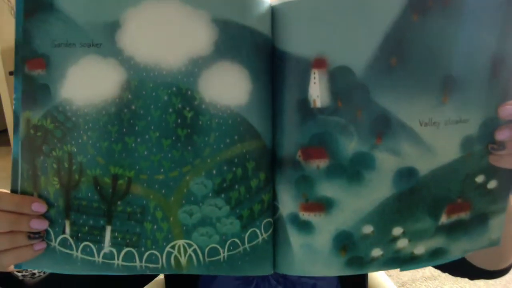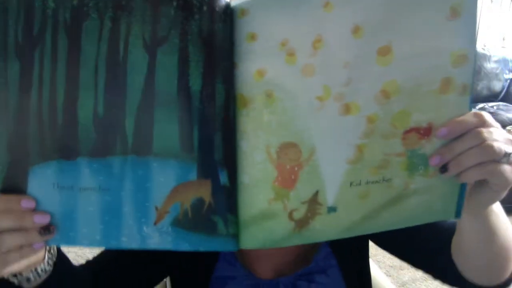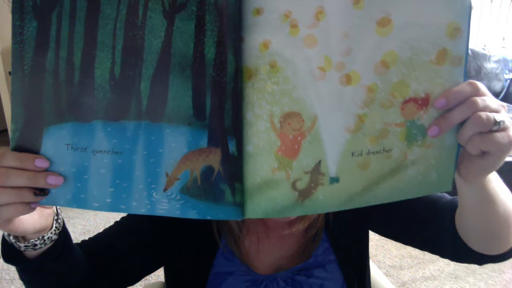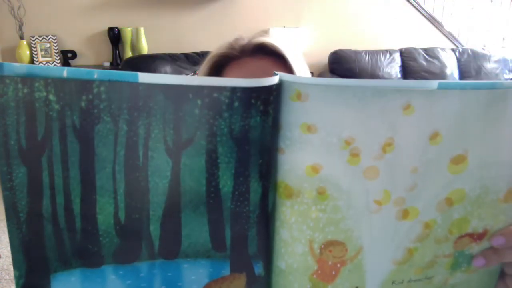Garden soaker, valley cloaker. Can you find the two words that rhyme on these pages? Good work. Thirst quencher, kid drencher. I love that picture, the kids running through the sprinkler. And the rhyming words here are quencher and drencher. You can hear that they sound the same.